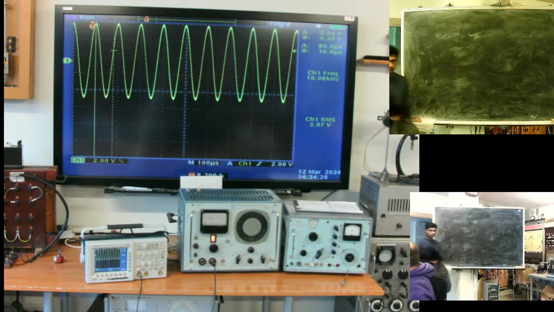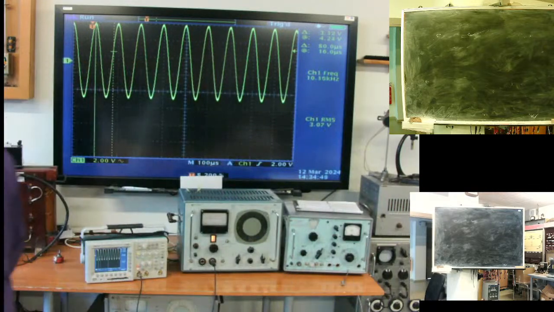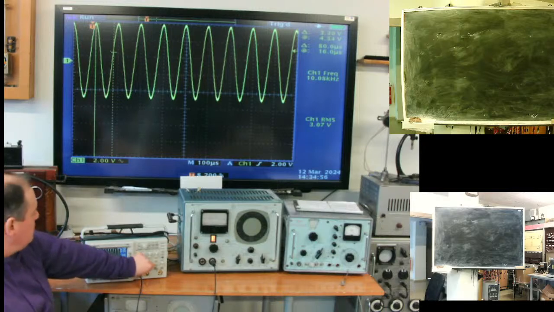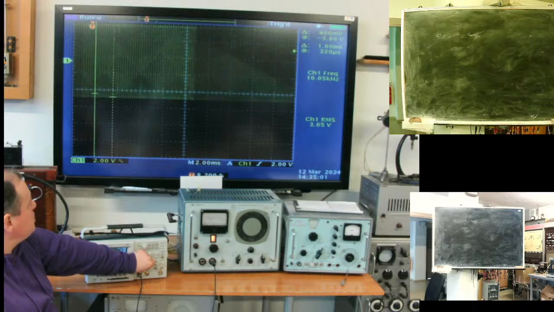Yeah, you're missing the yellow line. And the nice yellow line is my generator signal. My scope is a digital scope, and my generator is an analog generator. And now take a look at one thing. I will change the time scale. I'm changing the time scale.